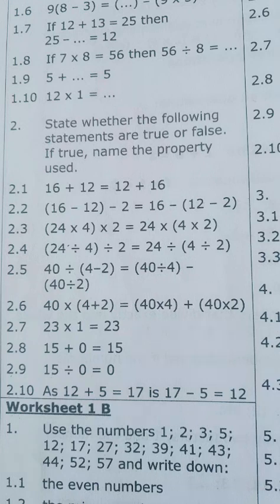As you can see, it's a clear no. So that is why we say the statement is false. Therefore, 2.2 is false. Make sure you check before you jump in and say false.